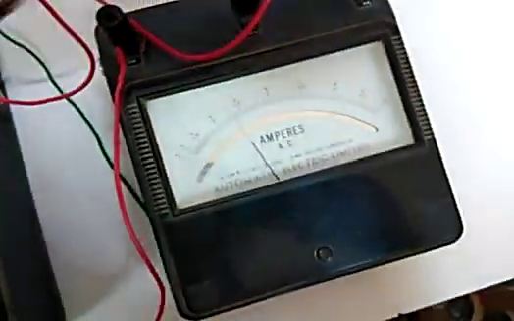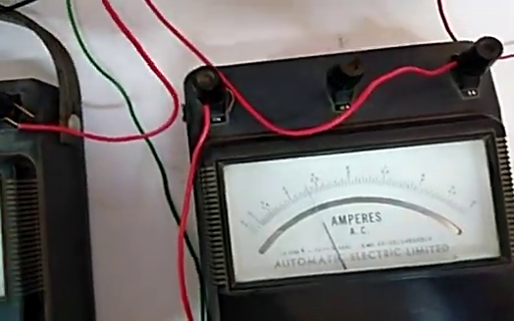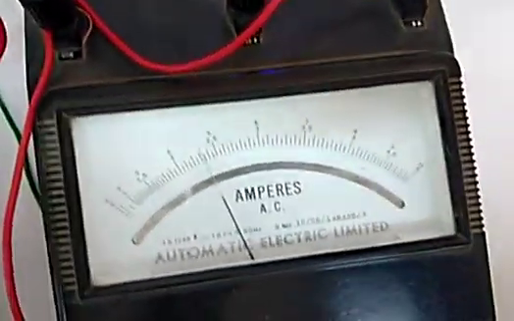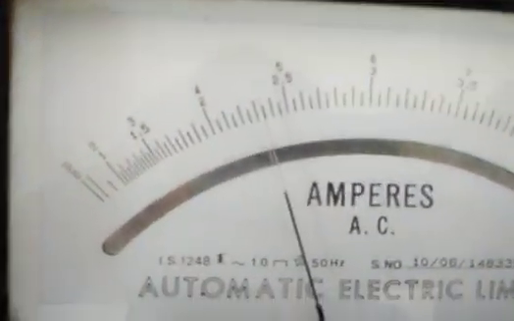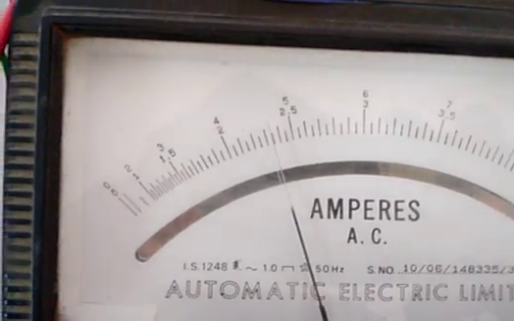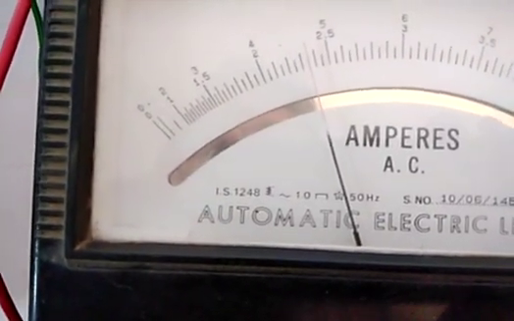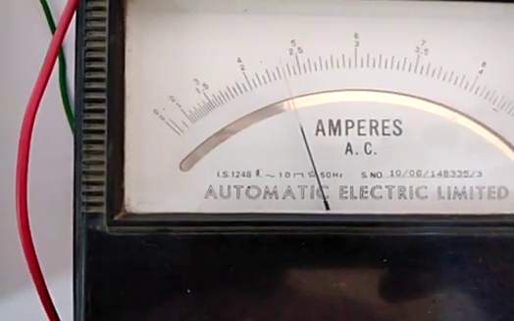Now at this time I will note down the value of current. For the lower scale we have to select, it is 2.35.